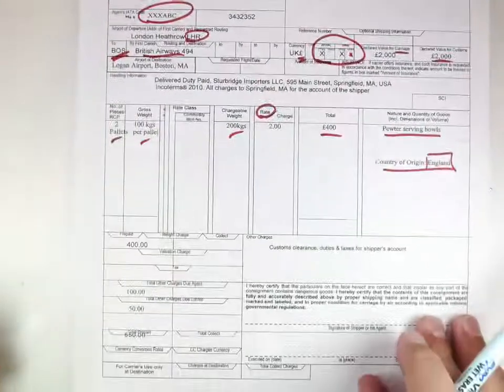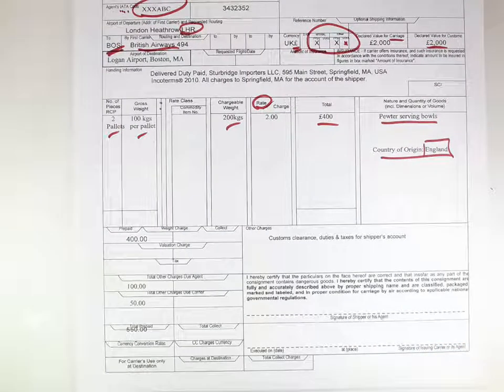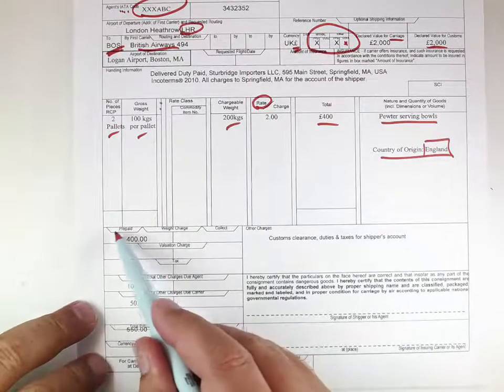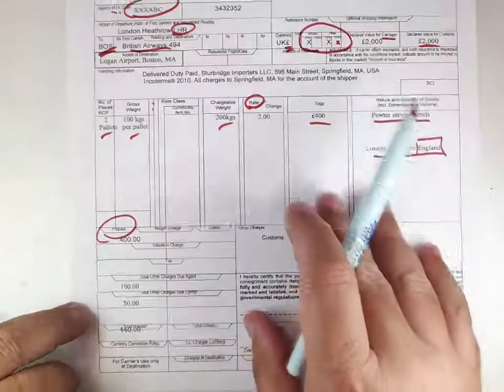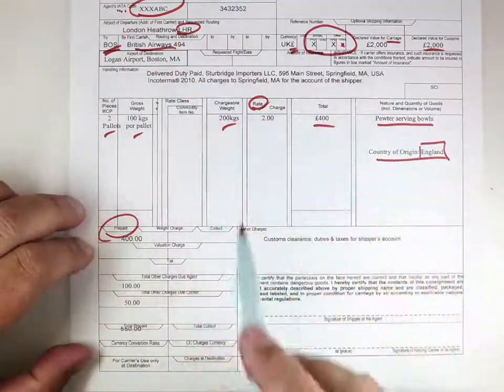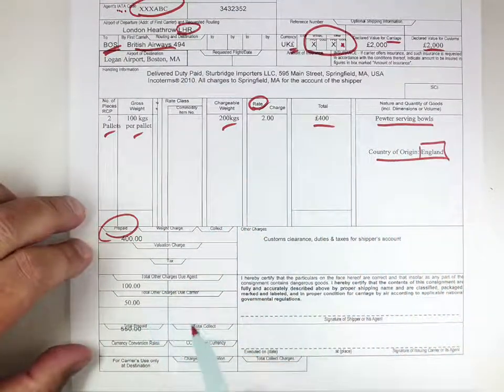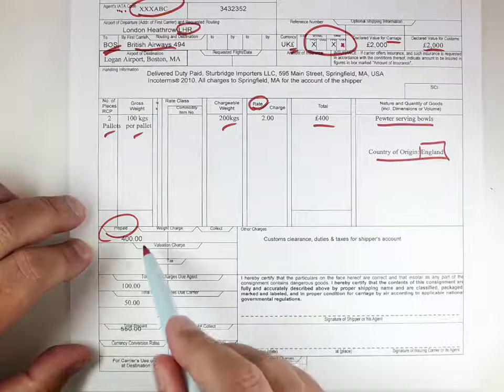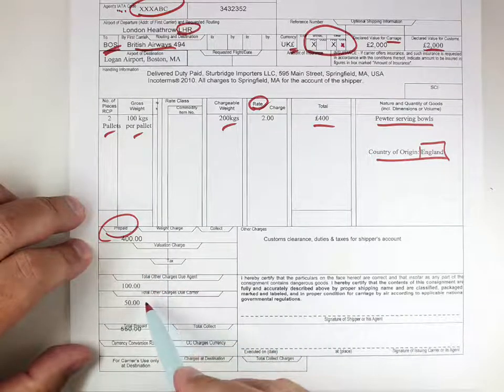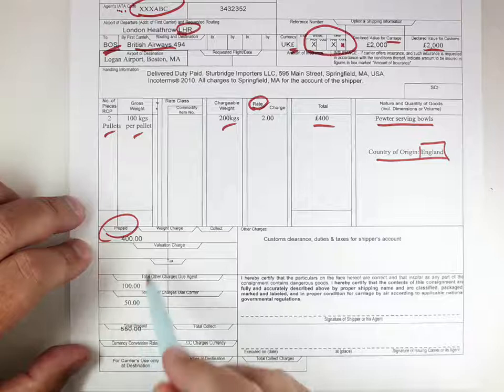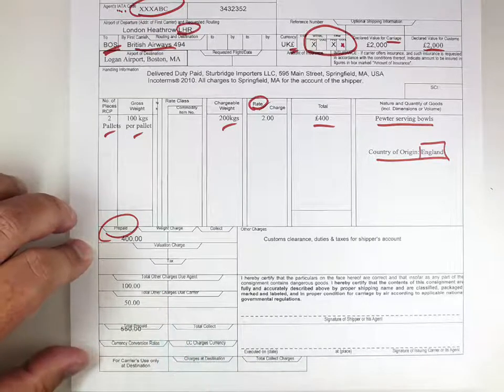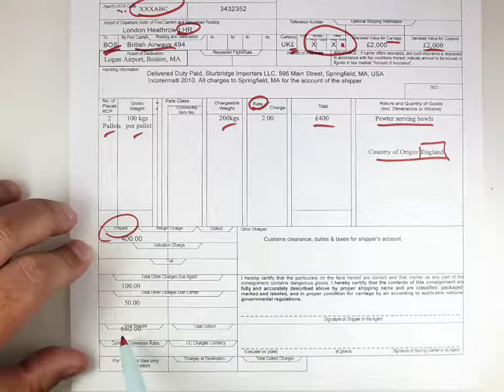And then just moving over here, for the actual charges, prepaid. This means that the seller, Cromwell, is paying all of these charges, which come down to 400, some other charges, due agent, these are documentation fees and such to prepare the airway bill, the export customs clearance maybe.